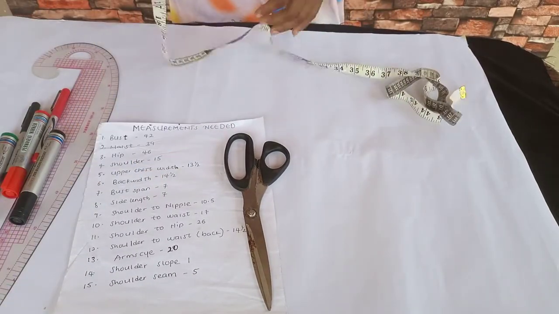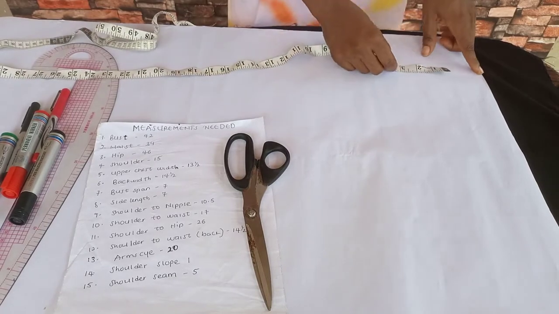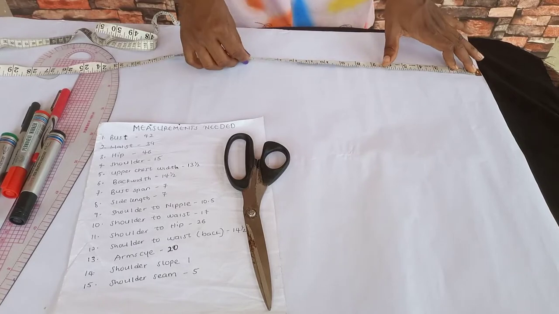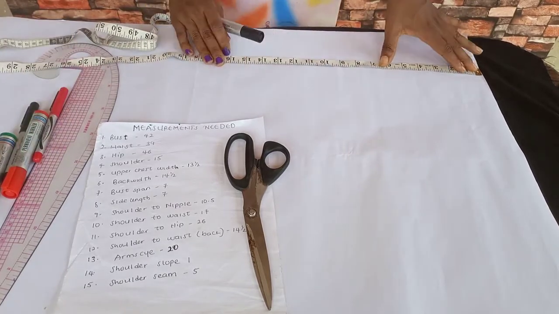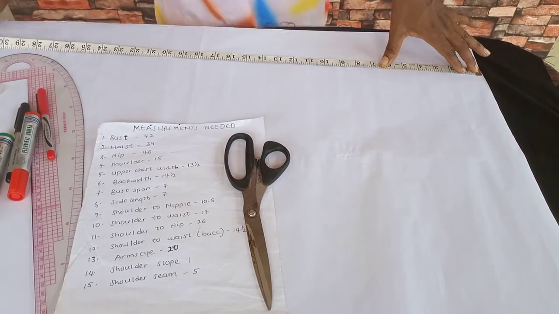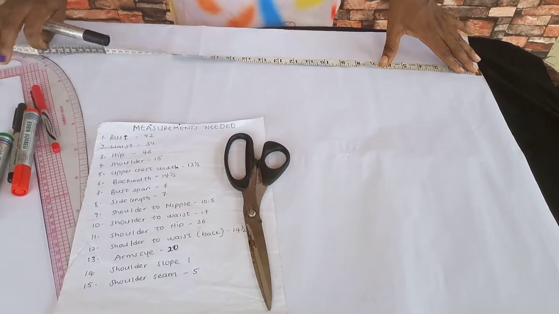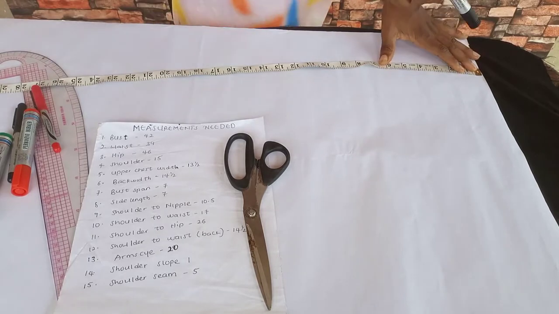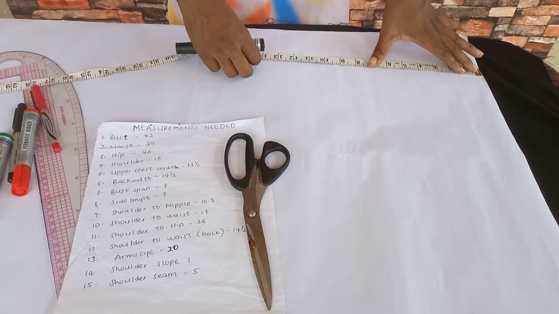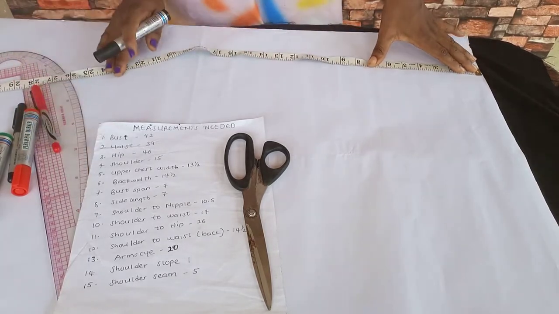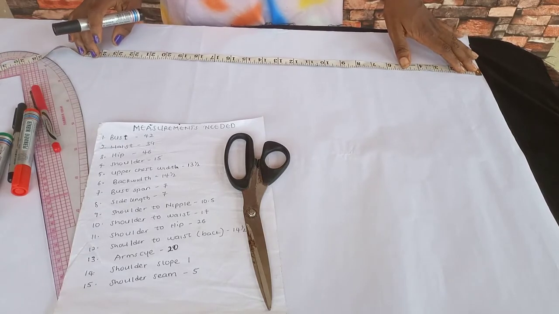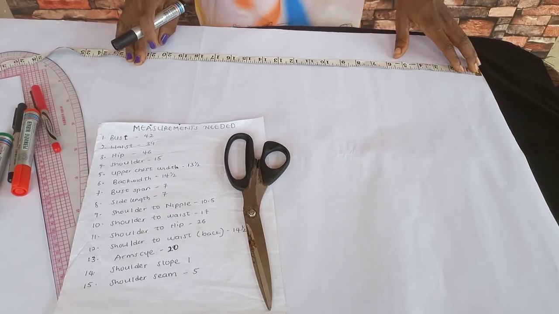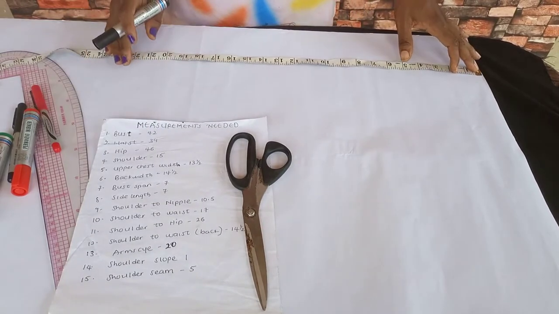First, with my measuring tape, look, my measuring tape is starting from the edge of the paper. And I'll be marking the vertical lines first, or the horizontal lines. Okay, first thing first, I'll take the measurement of the shoulder to nipple. How to take this measurement, I have an ebook on that, on how to take accurate body measurement.